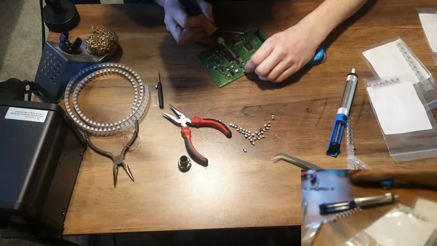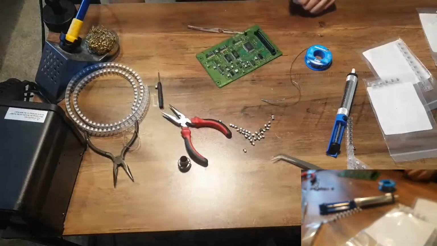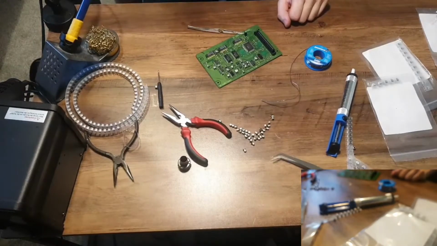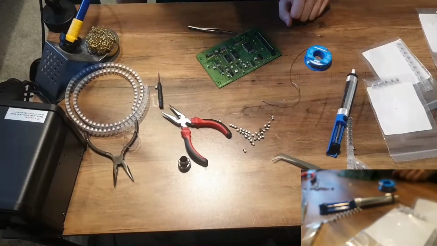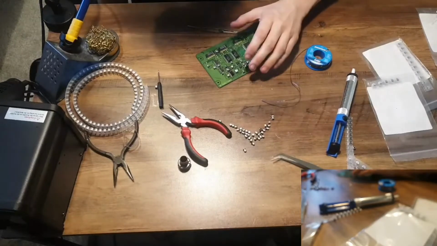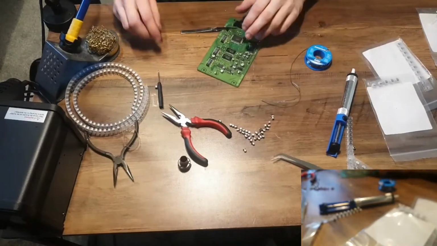I was looking at the process of the electronic desoldering stations and the vacuum pumps, and they look good. They look really good, except for the price.